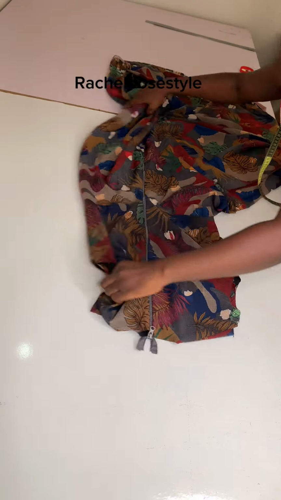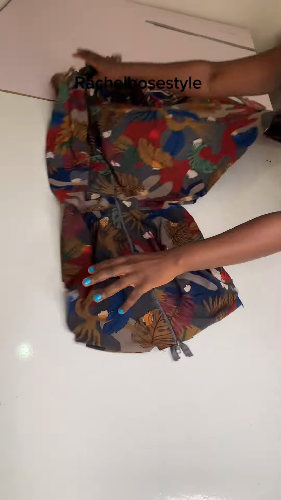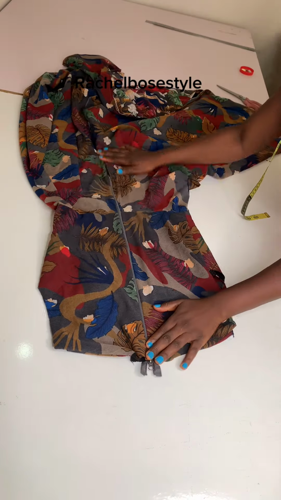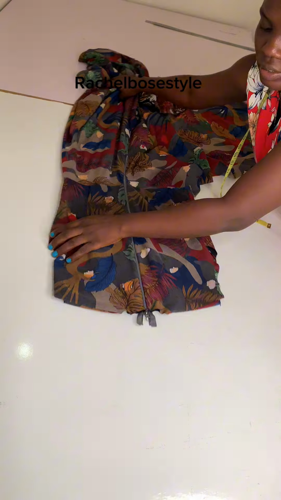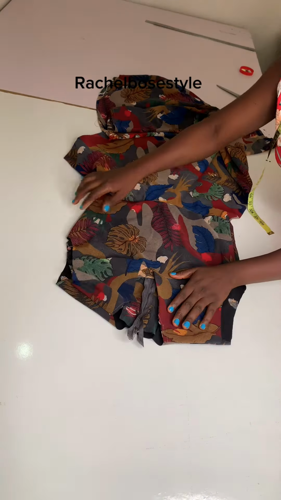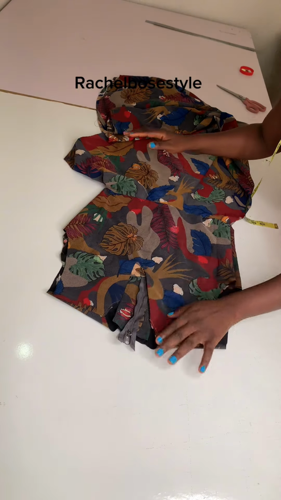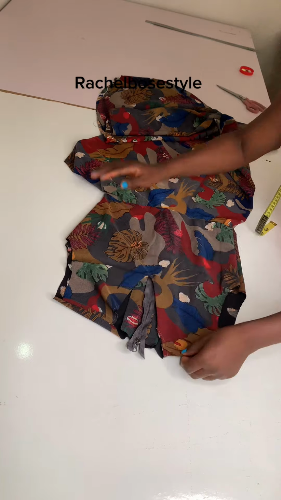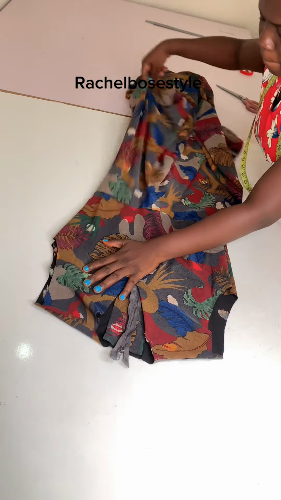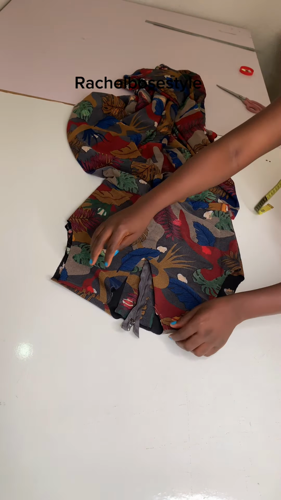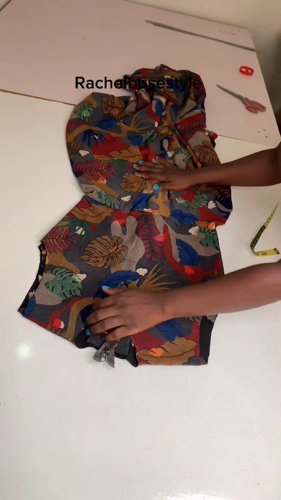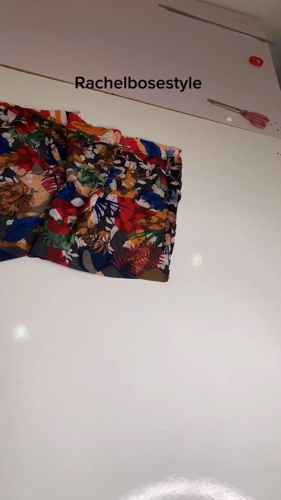Okay, so this is what we have at the moment. Here I have fixed the zip as well. There's my zipper part, I've fixed that. So this is what we have. This is what it looks like at the moment.